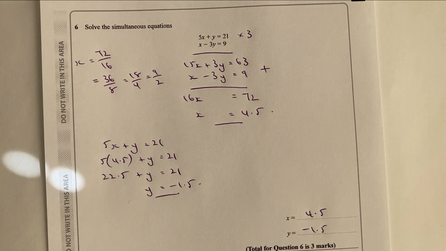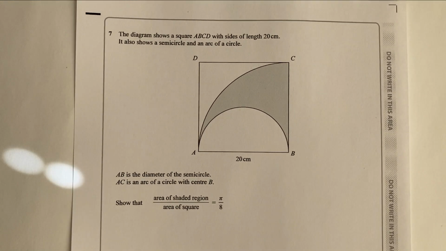We're about 15 minutes into the video, so we'll have a go at the next one and see how far we get with it. And as I say, I'm going to aim for about 20 minutes or so to give you a good focused revision time. So let's move on then to question number 7.